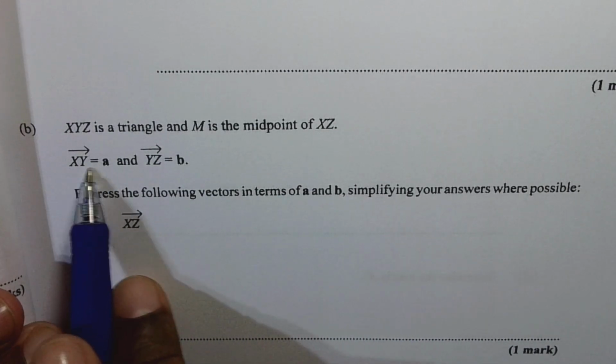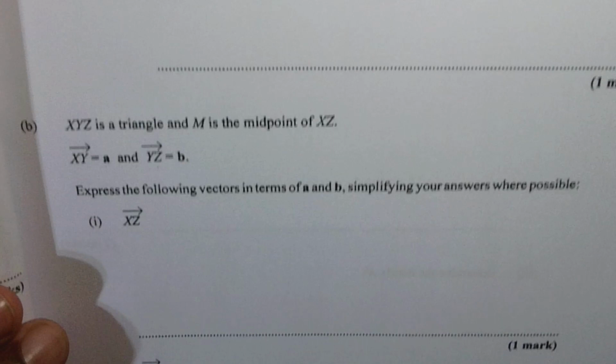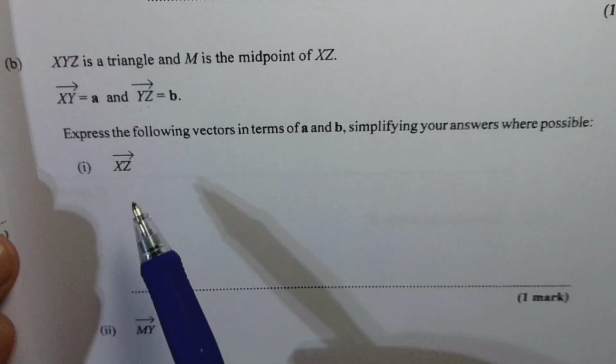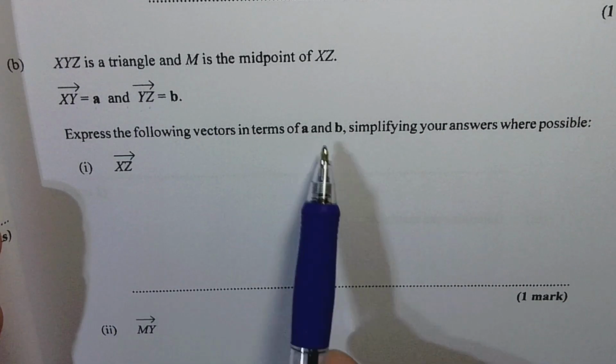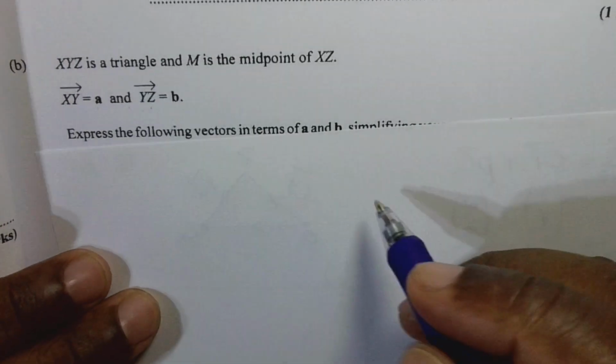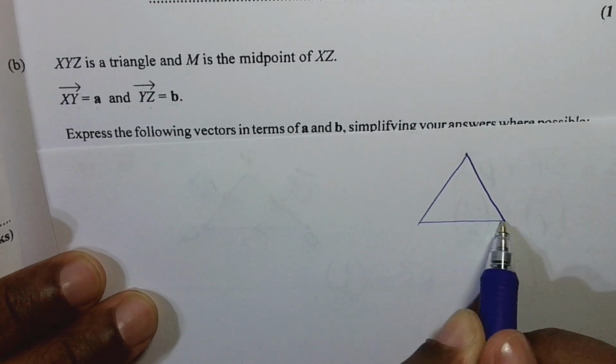Vector XY is equal to A, and vector YZ is equal to B. And then we are to express these vectors in terms of A and B, simplifying our answer where possible. Alright, so it's nice if we could just construct this triangle first off as a sketch, so we can actually have an idea what we're doing.